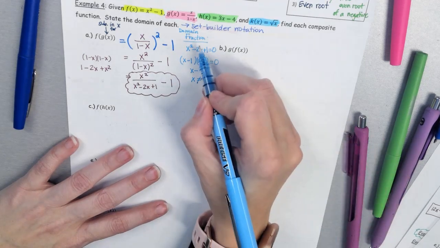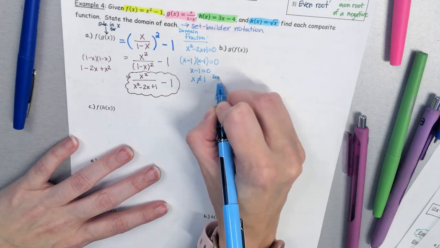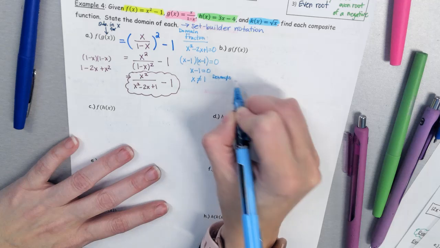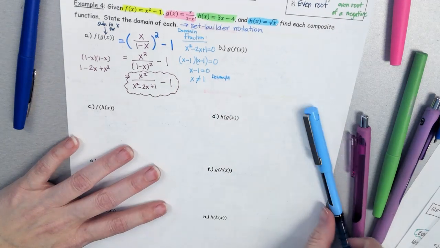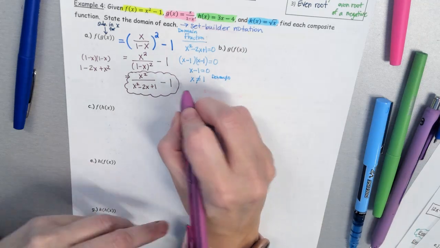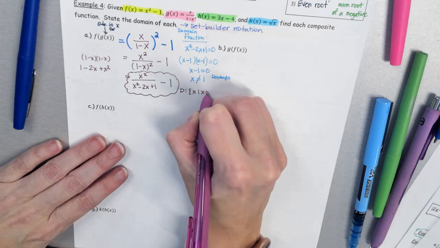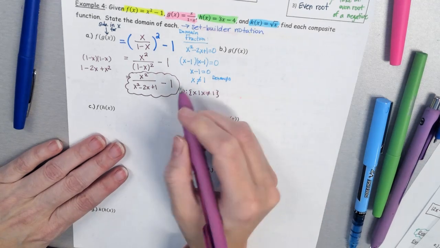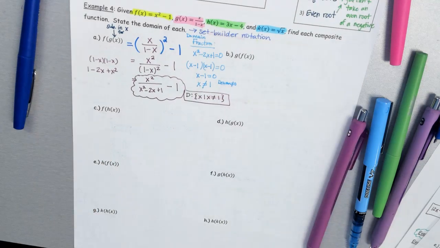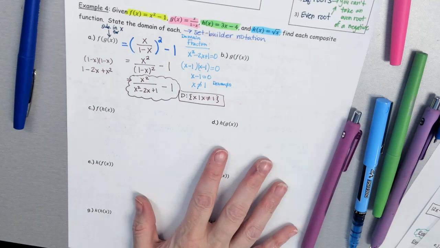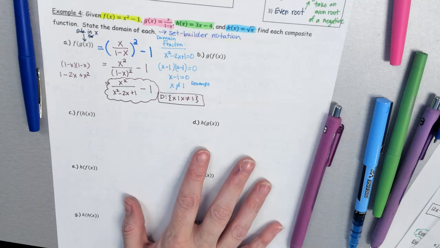Okay, so it's a fraction. So anytime you have a fraction, the denominator cannot equal 0. If you were to plug in 1, the denominator would be 0, and then that would be an issue. So your domain is x such that x cannot be 1. You guys remember the set builder notation? So x such that x cannot be 1.